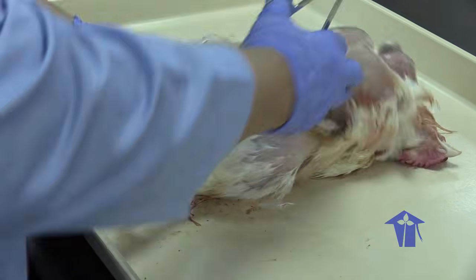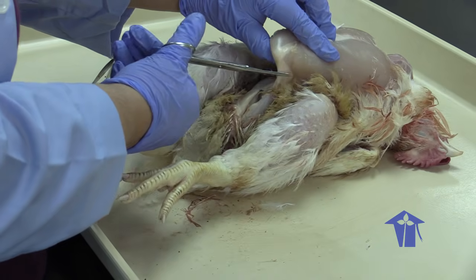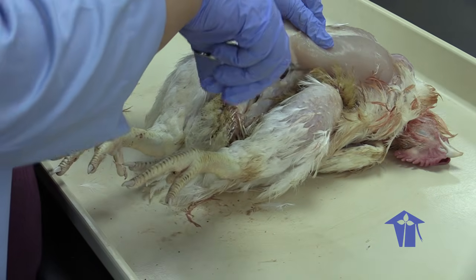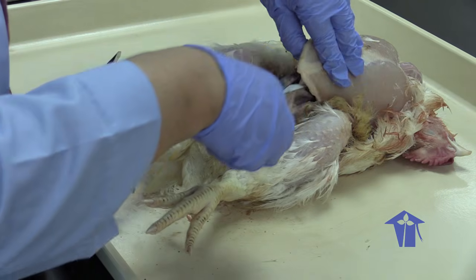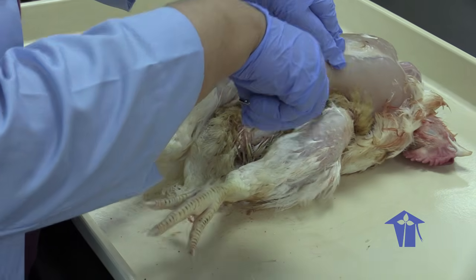Let's try another approach. Without taking a hatchet to it, I have to go in from the other side.